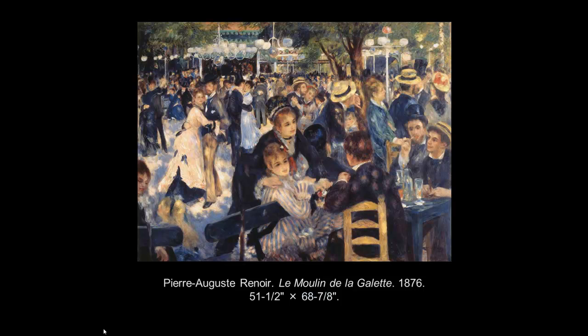So Renoir was also an Impressionist, and unlike Monet, he wanted to concentrate a little bit more on humans as a subject matter. One of his popular themes was this contemporary middle class of people that we now have because of the Industrial Revolution.